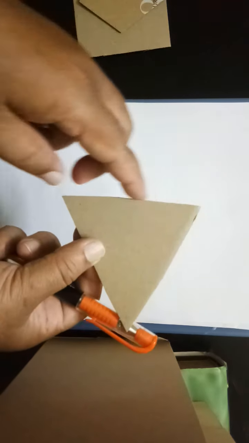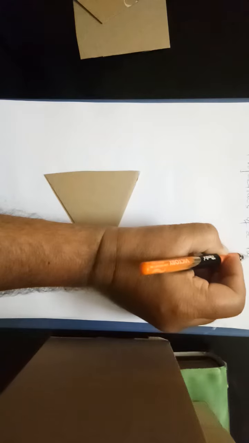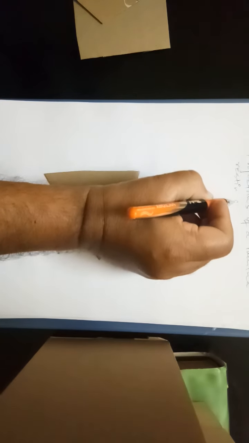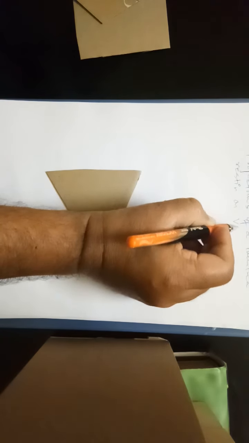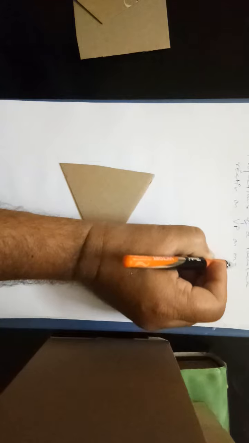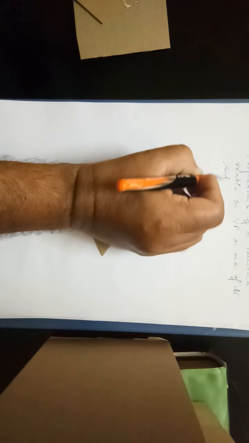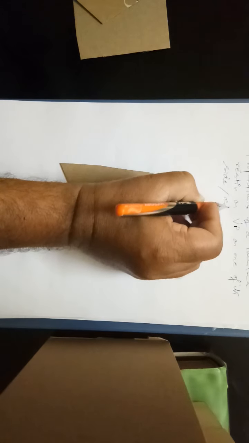So here today you are going to learn how to draw the projections of a lamina resting on VP on one of its sides or edges.